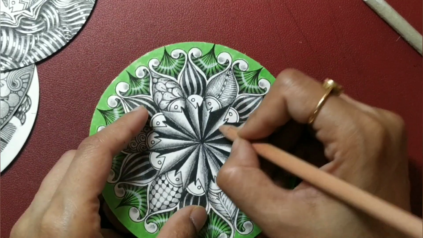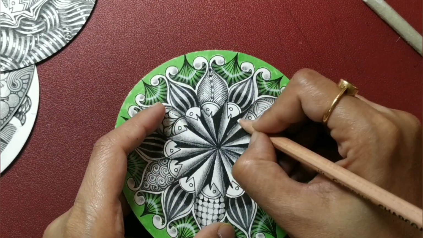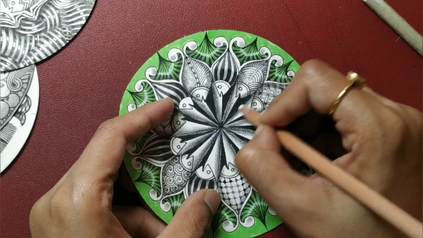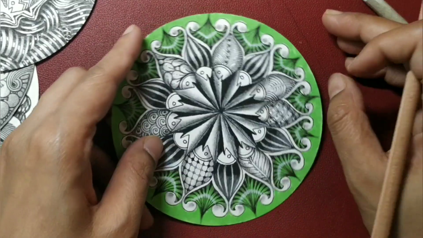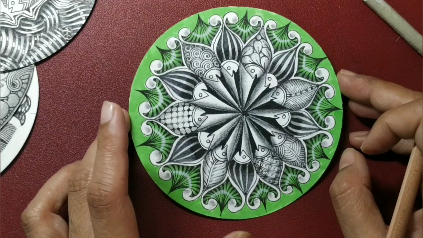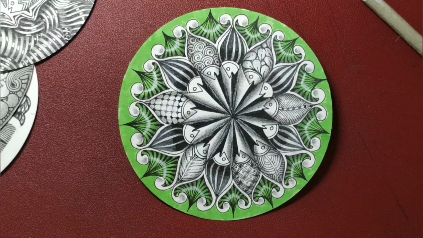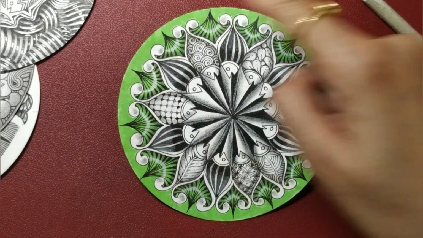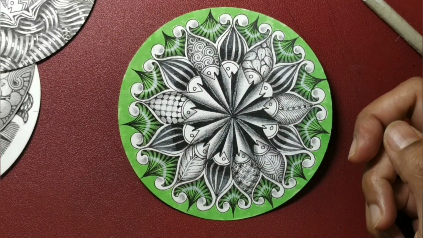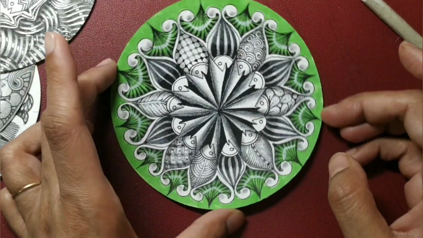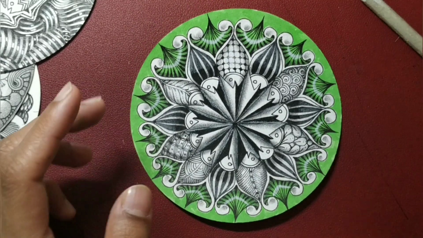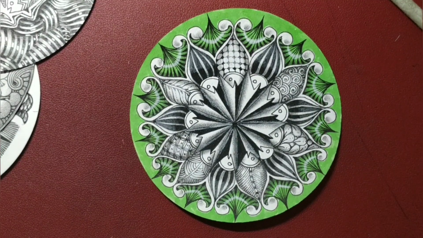So the curls will pop up. Yeah, I think we are done with today's tile. So leave that space green or add orbs, add anything you want. I am not going to add anything there, right? So let us close our tile here.